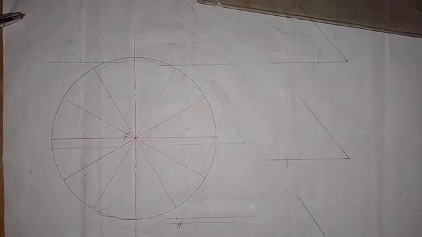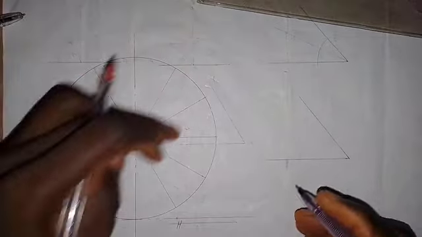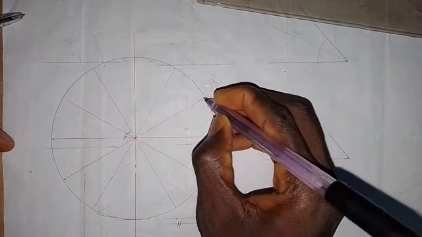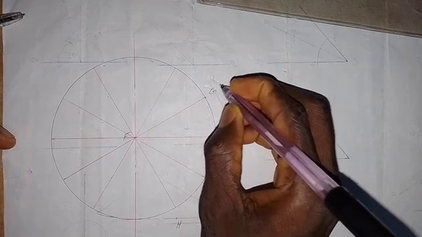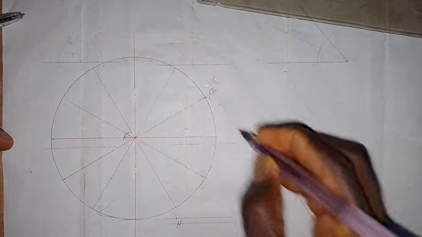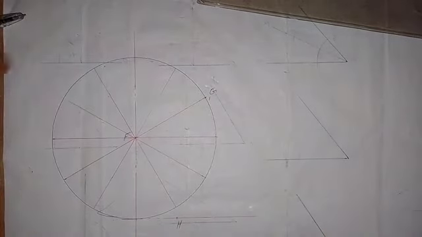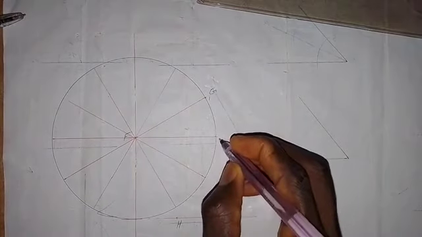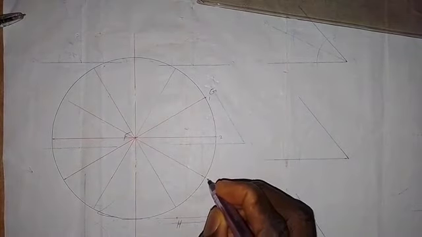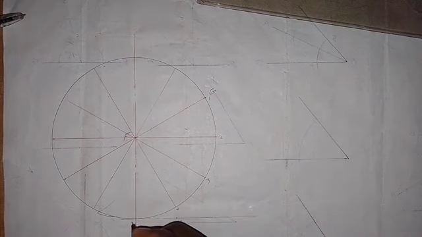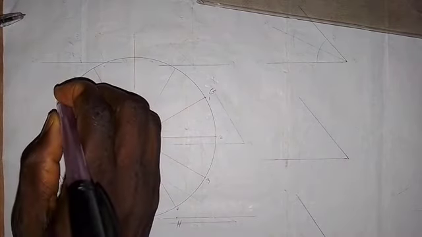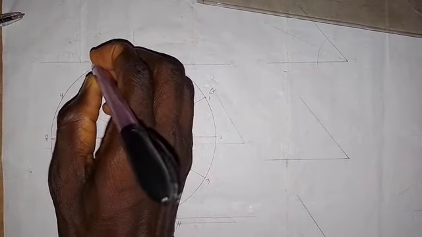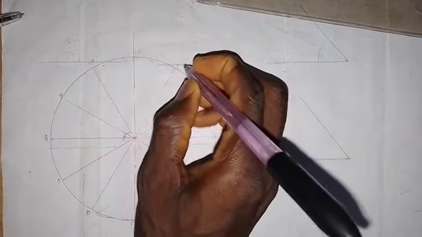Alright, so the next thing I'm going to do is to number these points on the circle. Initially we have this point, which is point G. I'm going to call this point 1, since the movement is in clockwise direction, so this is point 1 and this should be point 2, this is point 3, this is point 4, here is point 5 and this is point 6, this is point 7, this is point 8, this is point 9, this is point 10, this is 11, and we have this to be 12.